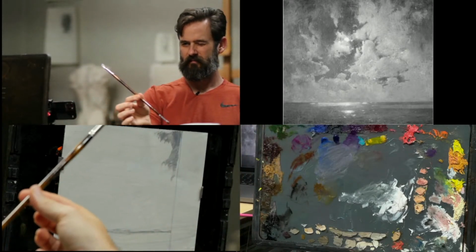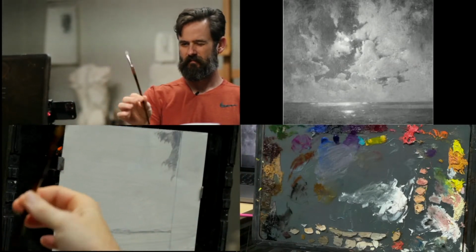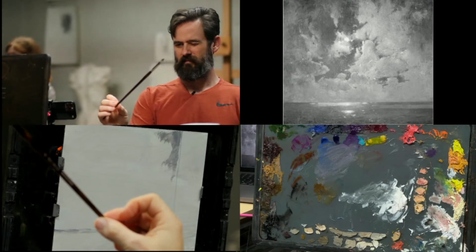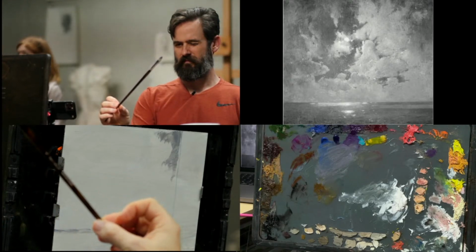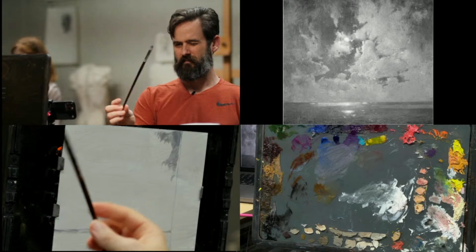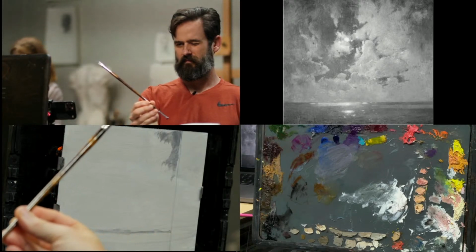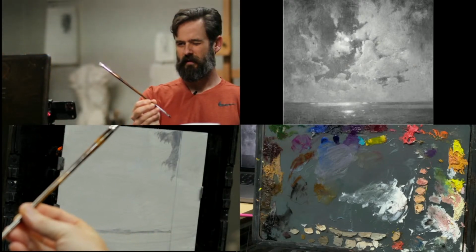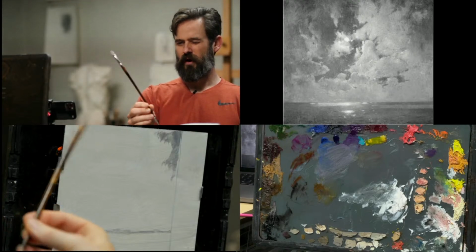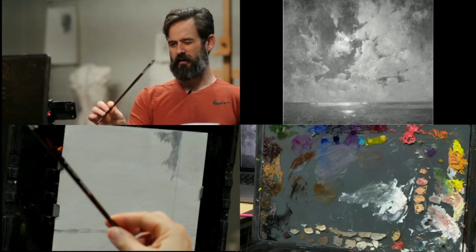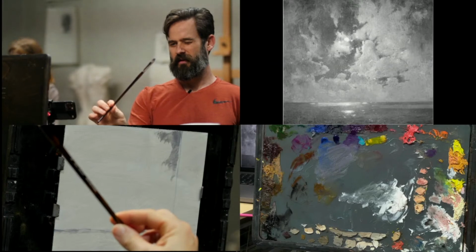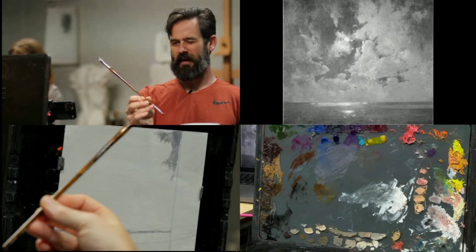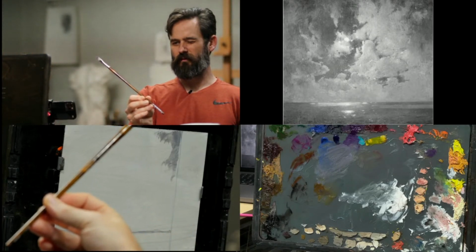So envisioning what you want your final painting to look like from this monochromatic reference, how chromatic are you planning on getting with these? Probably not crazy chromatic, because at the end of the day, the value is more important, right?